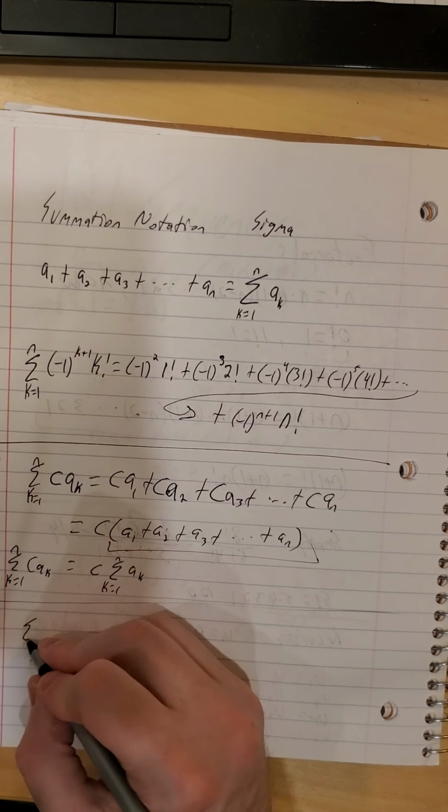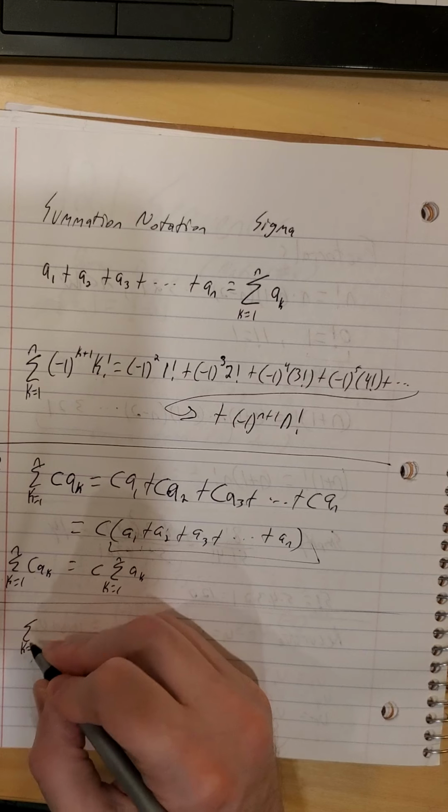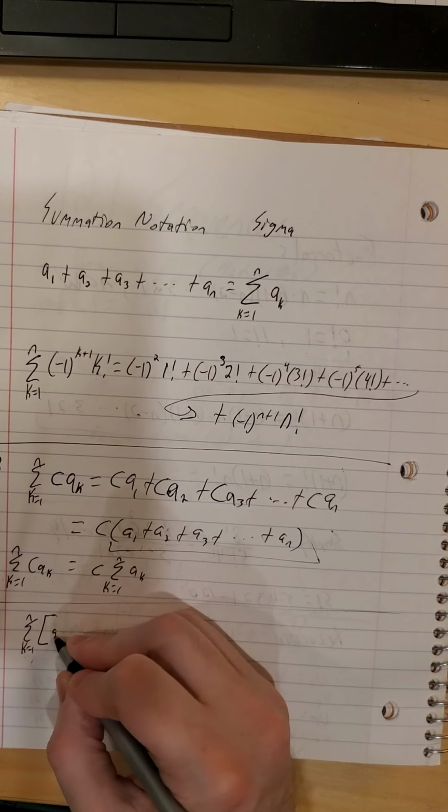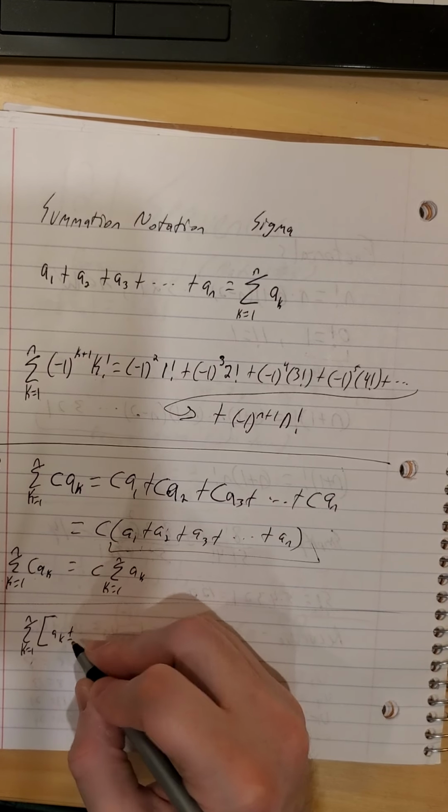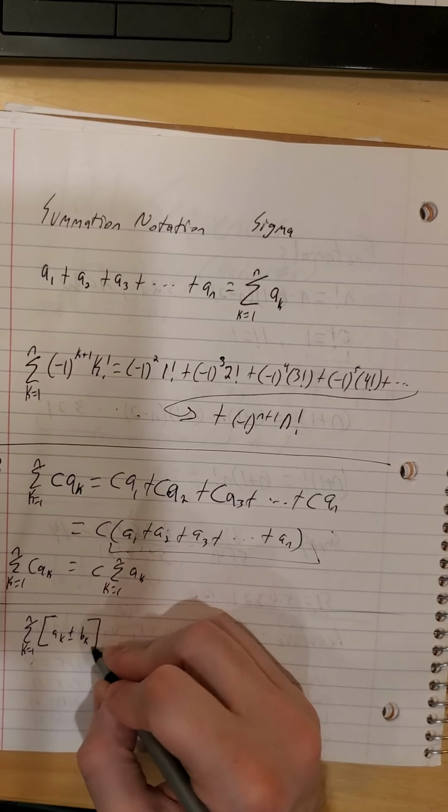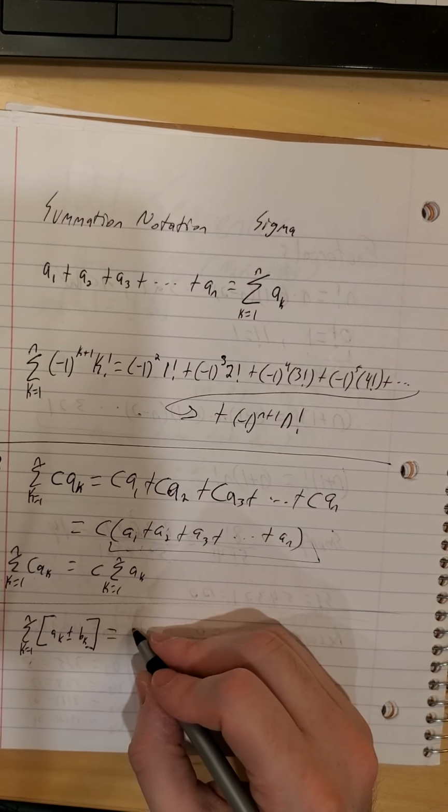Addition and subtraction work just the way you would expect. We can put them together or split them apart.